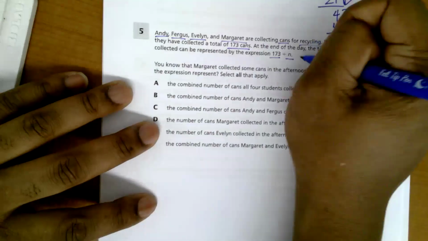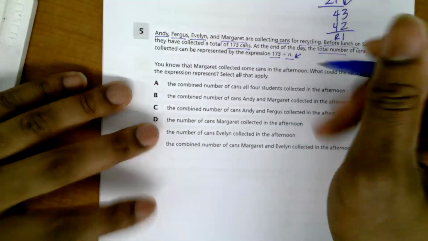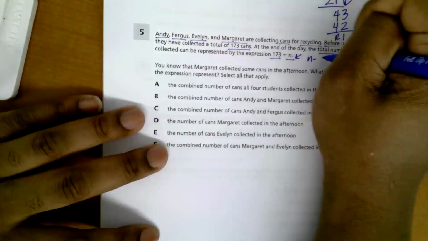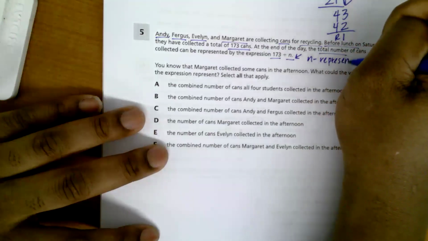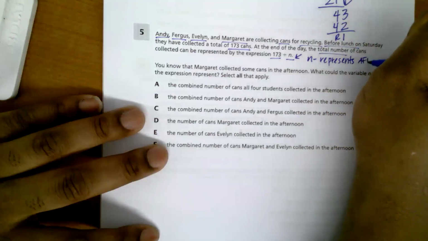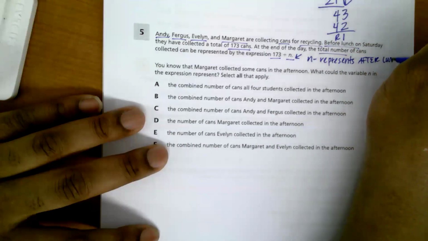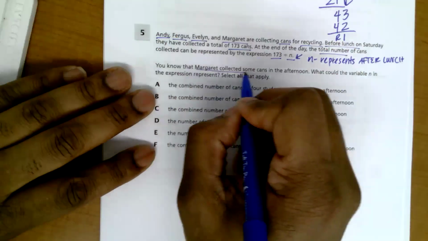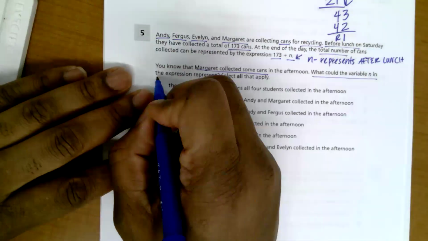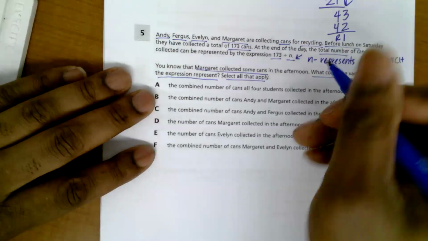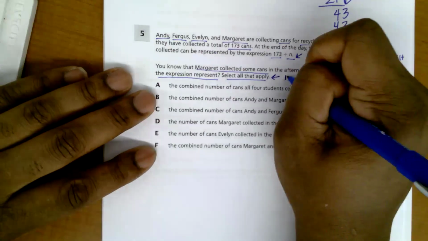As you know, n would be after lunch. You know that Margaret collected some cans in the afternoon. What could the variable n in the expression represent? Select all, which means more than one answer.